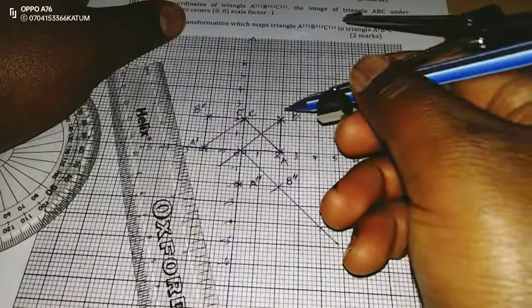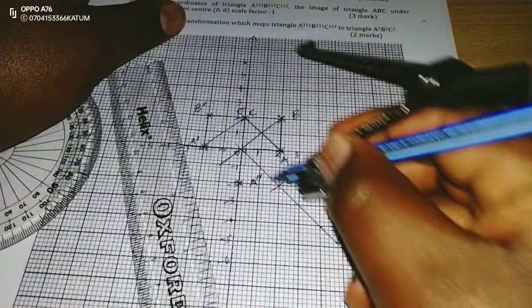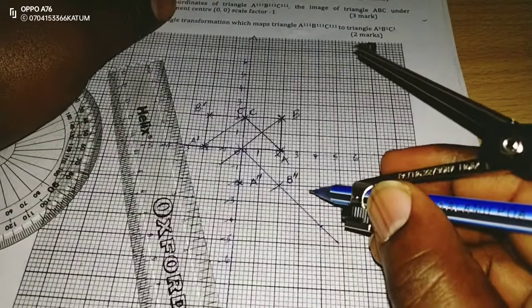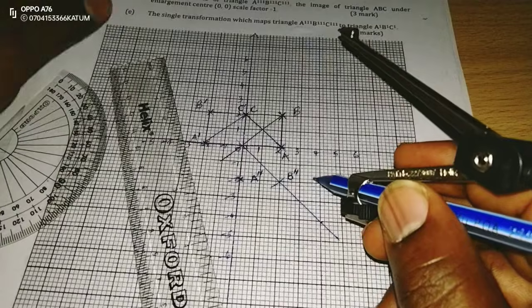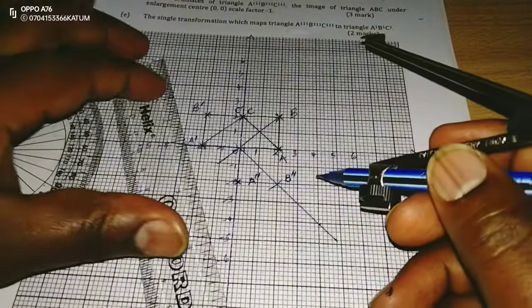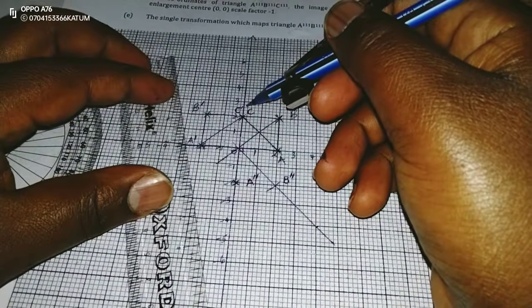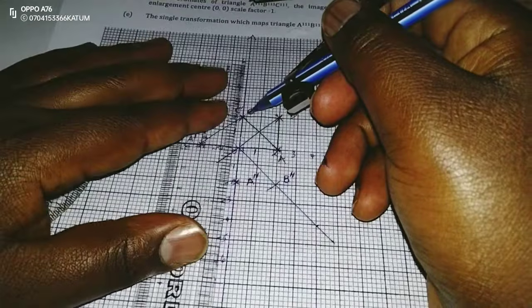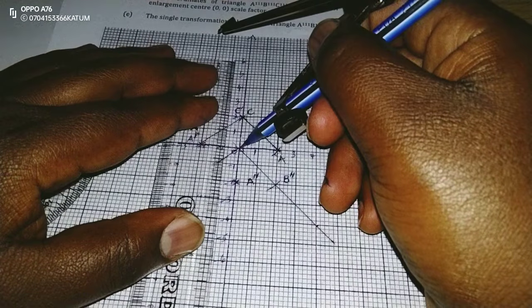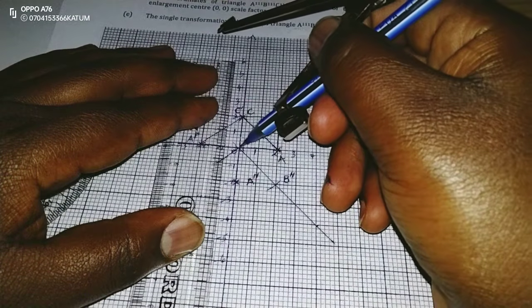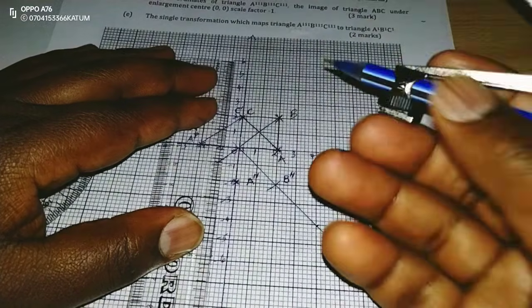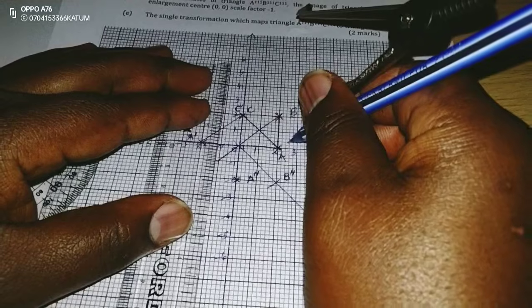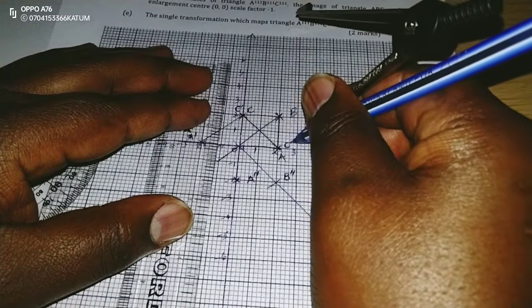We connect B to the center, we measure 90 degrees, clockwise direction, we measure an equal distance. So B prime. Then finally C. So we join C to the center. Then we measure 90. So measuring 90 clockwise direction, we're going to move to this side. And our C prime is going to be at this point.